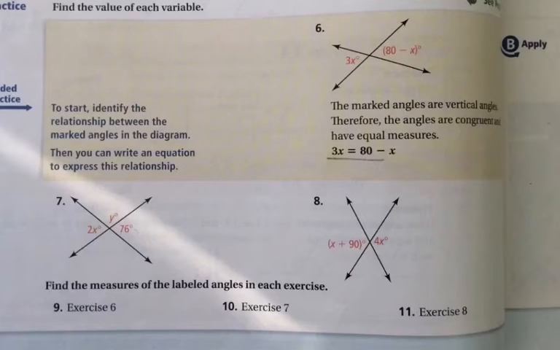Number 6, what do we know about 3x and 80 minus x? What do we know about those two values? They're vertical. They are congruent. The vertical angles theorem says vertical angles are congruent. So congruent meaning equal, you can set them equal to each other, the same length.